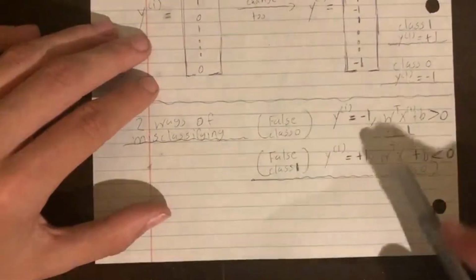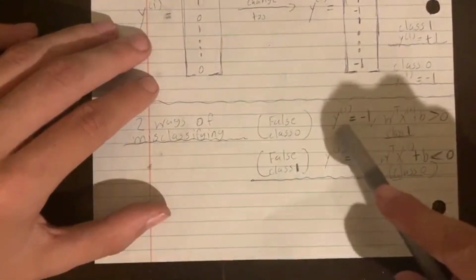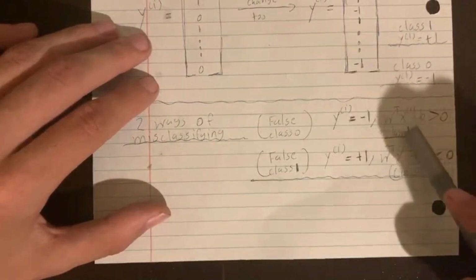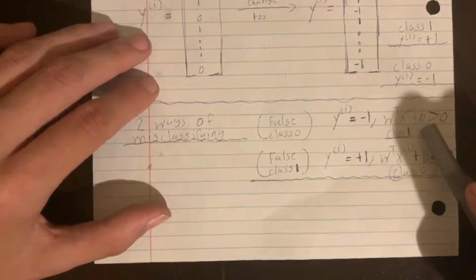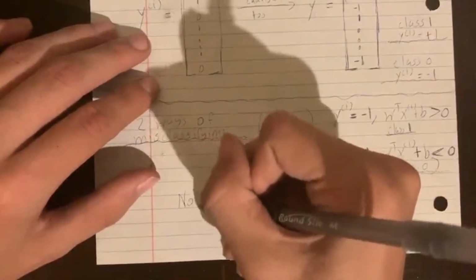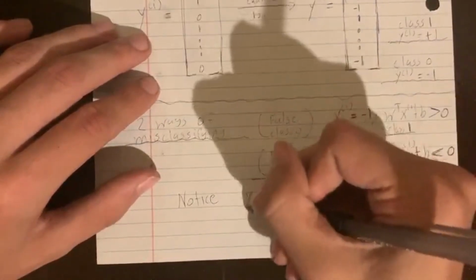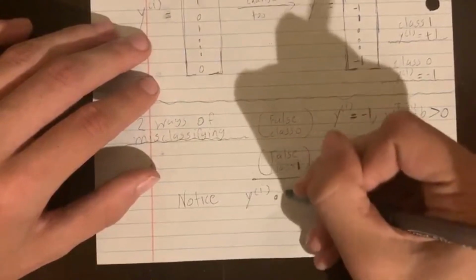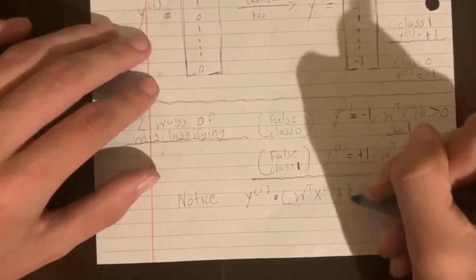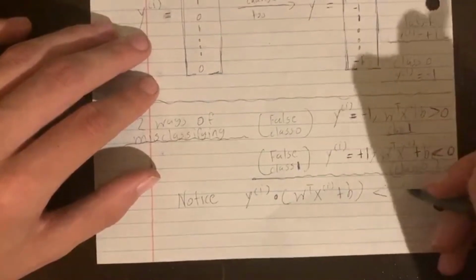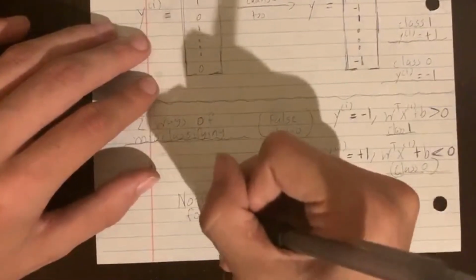If you think about what y of i is and the sign of w transpose x of i plus b, you'll notice that y of i times w transpose x of i plus b is always less than 0 for a misclassification.